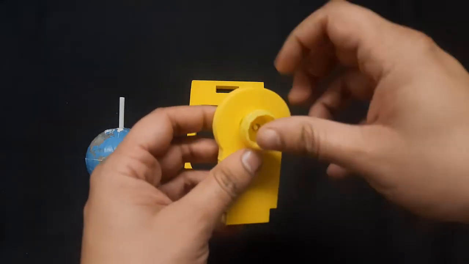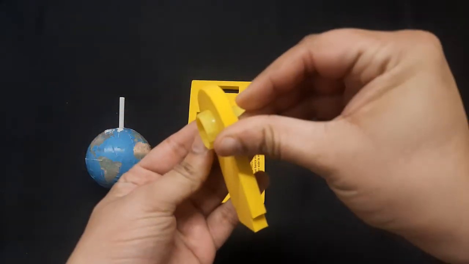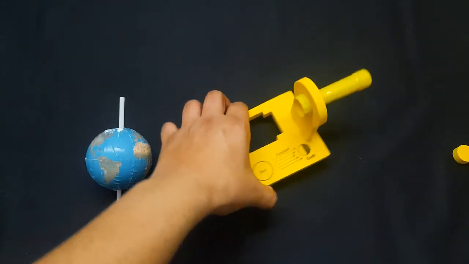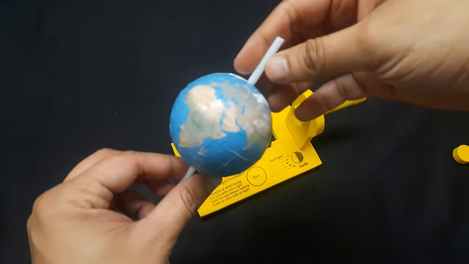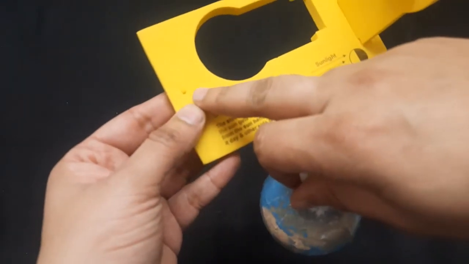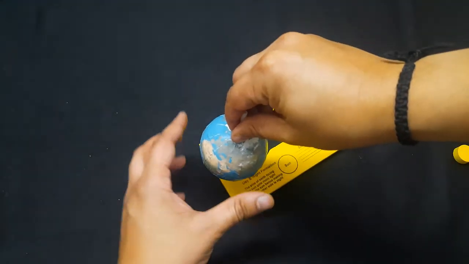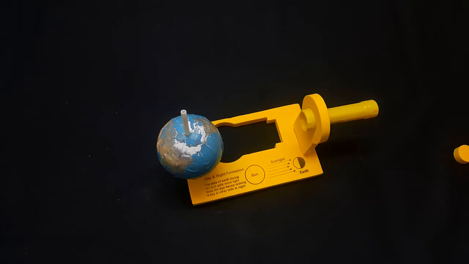Now let me put my torch here like this. And now I have this model of an earth. So let me put this model of an earth here. I have a hole, so I have to put it. So in this way, my model is completed.